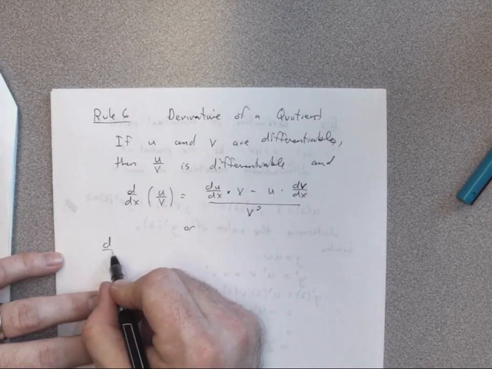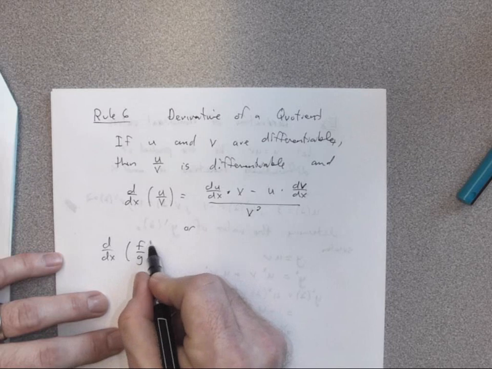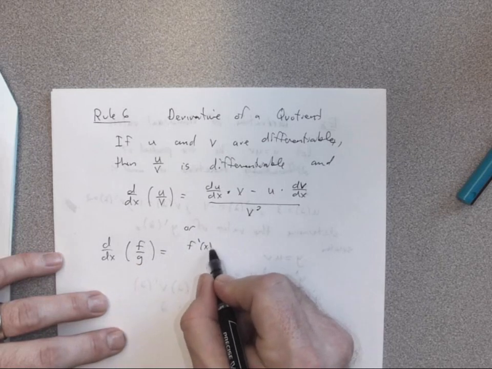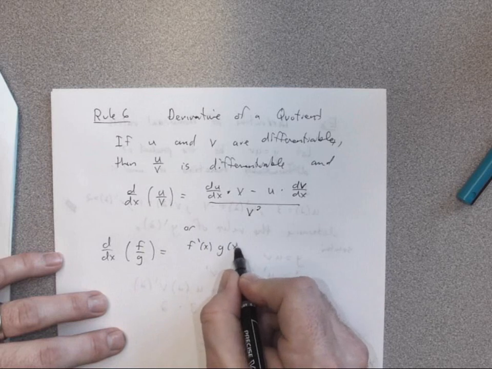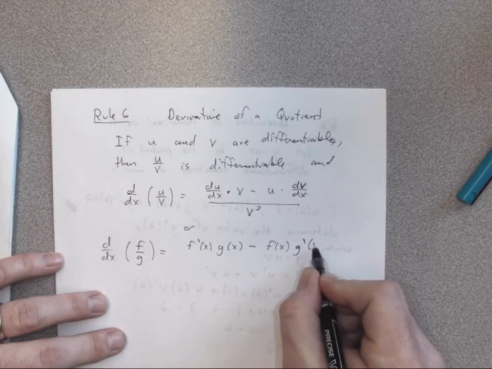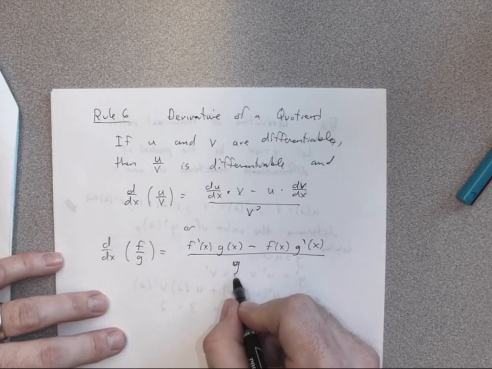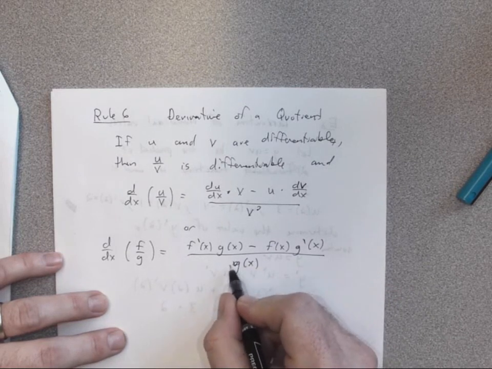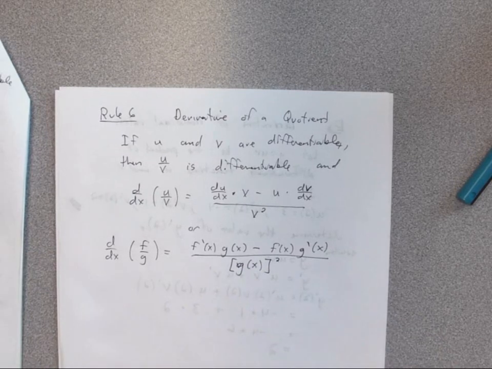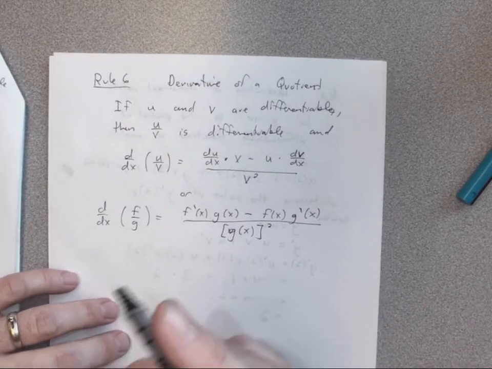The derivative with respect to x of f divided by g is going to be equal to f prime of x times g of x minus f of x times g prime of x all over g of x squared. I prefer it to look like that. It's just my preference, but it is what it is.